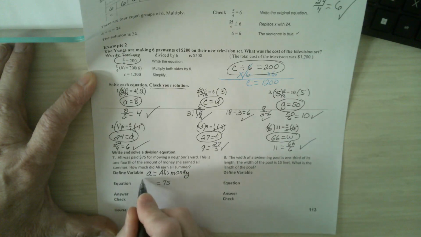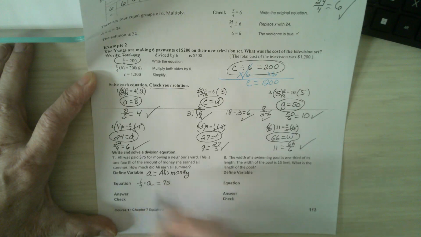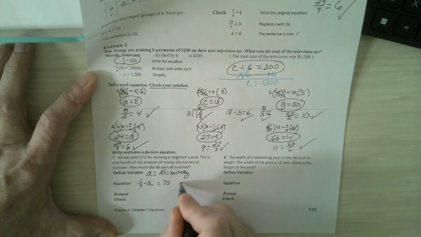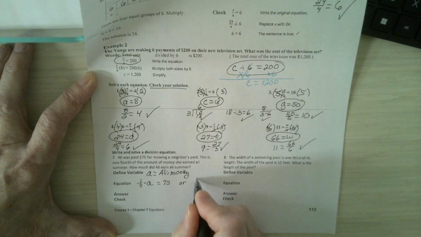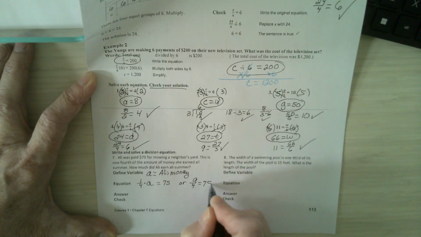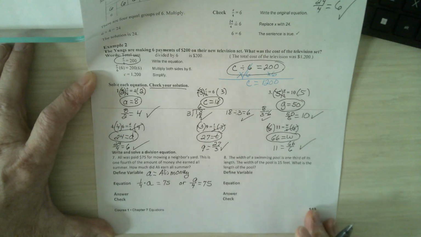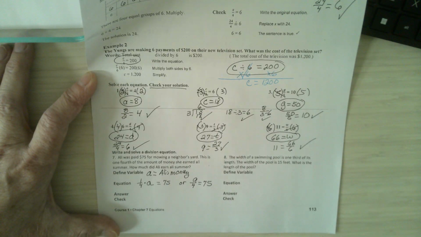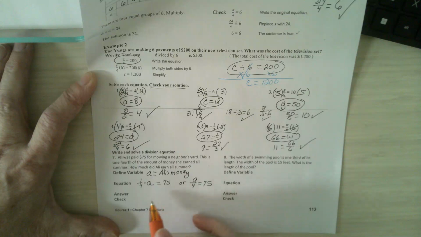Now, you could write your equation this way: 1/4 times A equals 75. Or you could write A over 4 equals 75. These both say the same thing. Now, you want to get A all by itself. To undo multiplication, you divide.